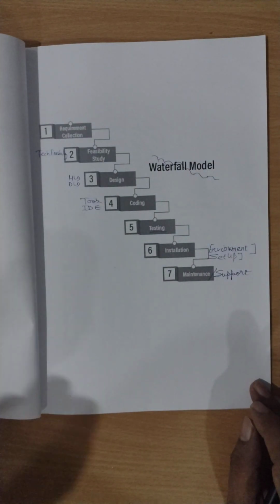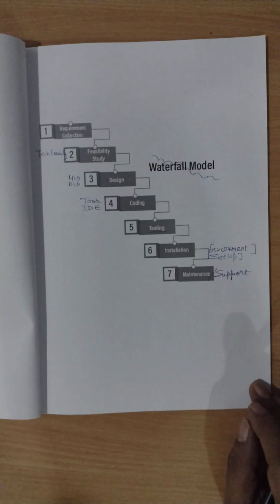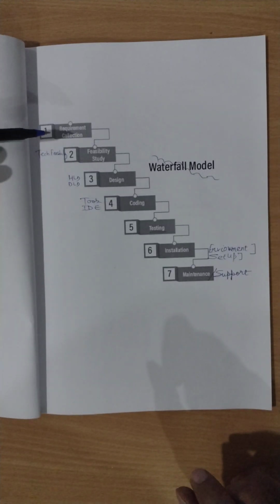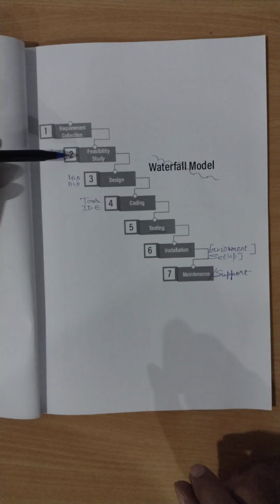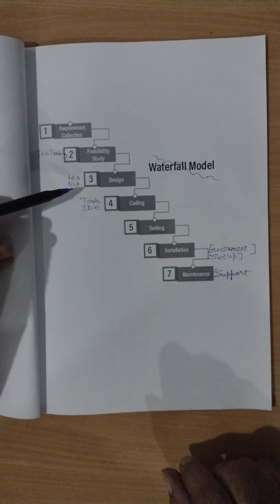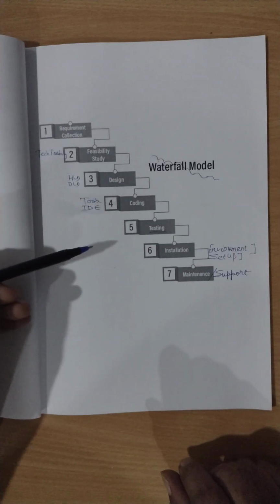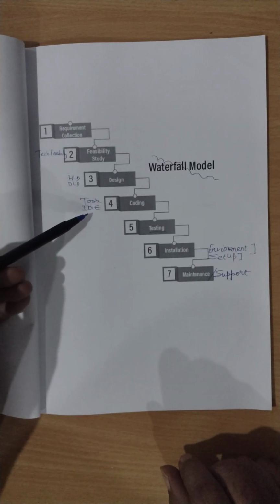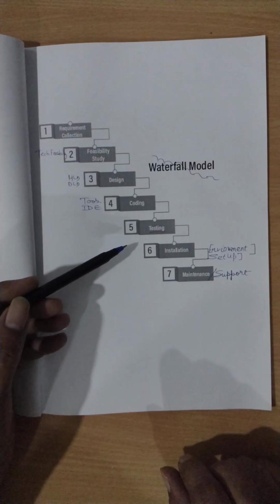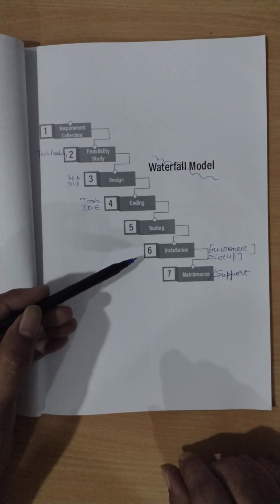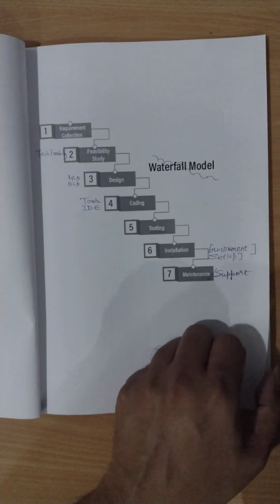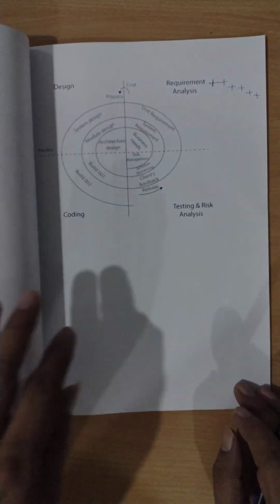In a typical waterfall model, this is how the various phases look, from requirement collection to feasibility check to design. In design, high level design and detail level design. We have coding, where integrated development environment and tools are used. Then we have testing, then installation, where environmental setup is done, and then the maintenance and support phase.